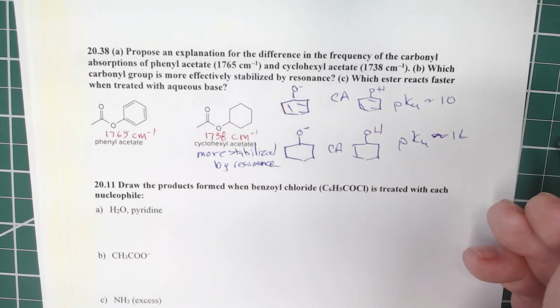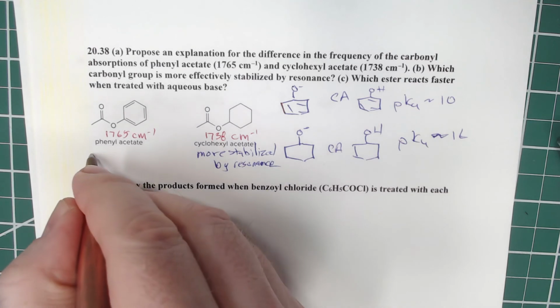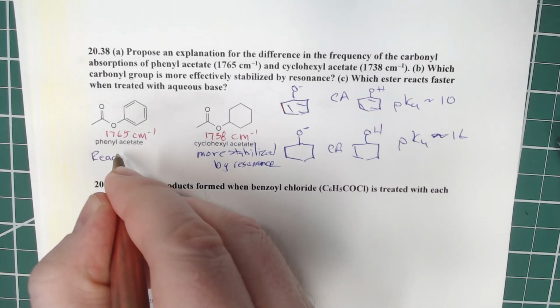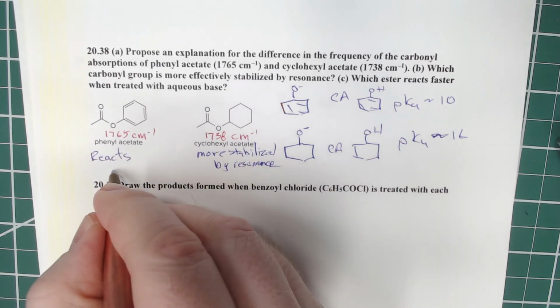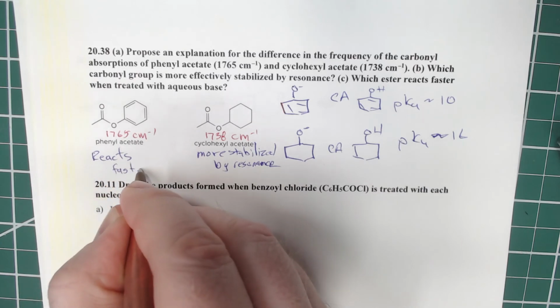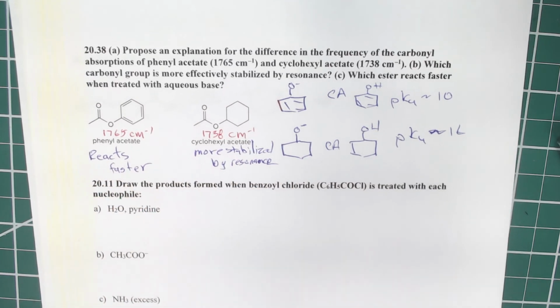Which ester reacts faster when treated with aqueous base? Definitely this one reacts faster. All right, it has a better leaving group, so it will react faster.